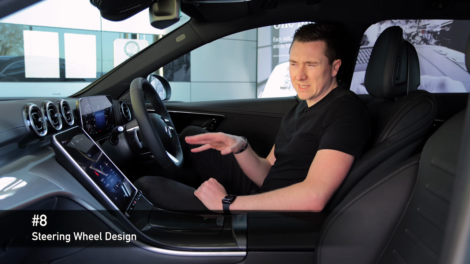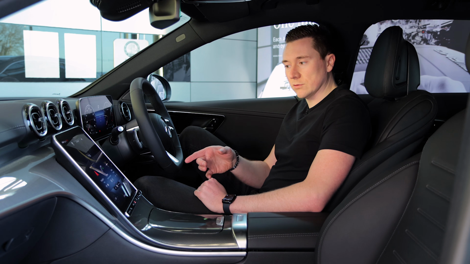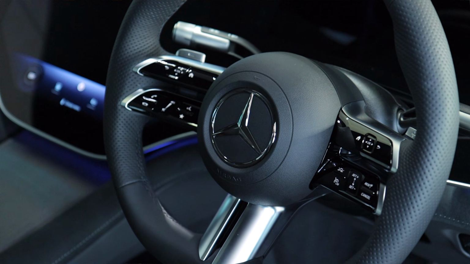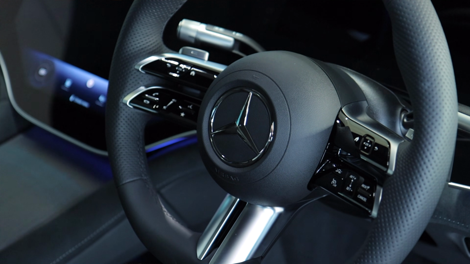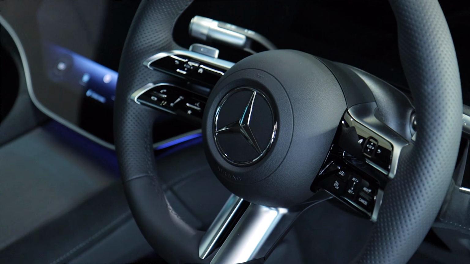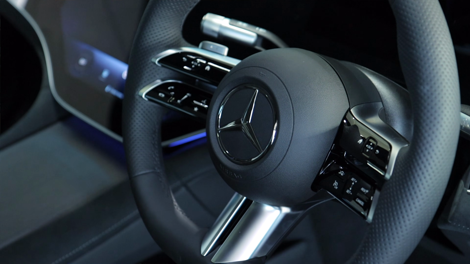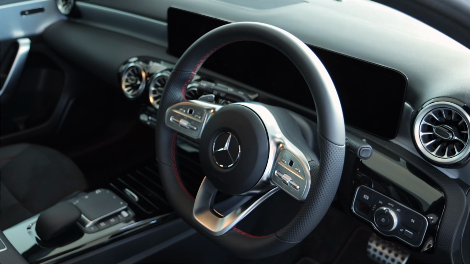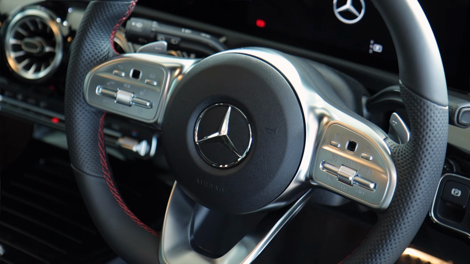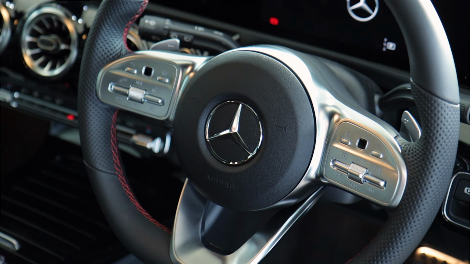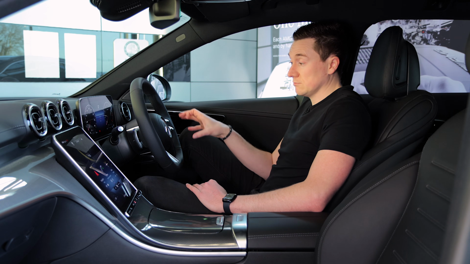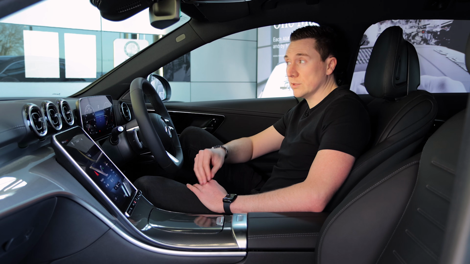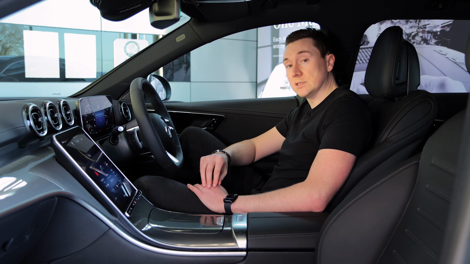Now technically this isn't the multimedia system, but I have noticed on cars with NTG7, so the portrait screen or the hyper screen, you have these steering wheels with either a twin spoke design or basically all touchpad controls on the steering wheel. But compare this with NTG6 like this, it's kind of a mix of both. You've got touchpads on the top and then you've got buttons underneath. So user preference again, if you prefer touch controls then maybe NTG7, but if you prefer a mix of both with some buttons then maybe NTG6 is the way to go.